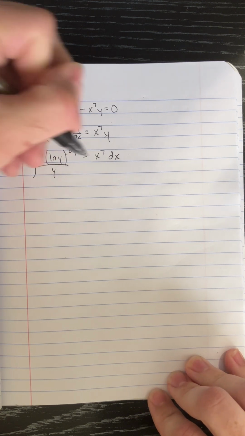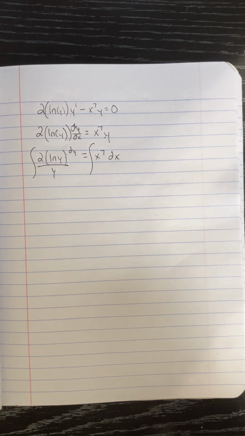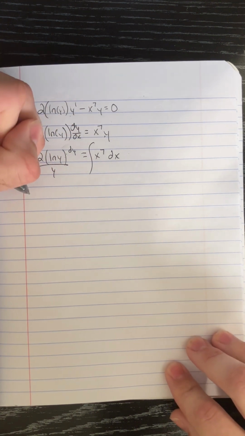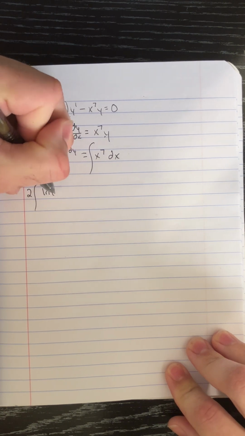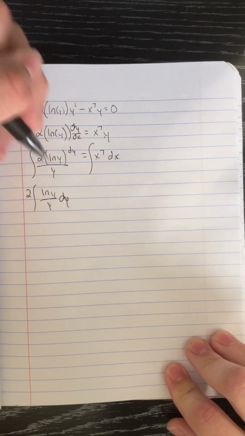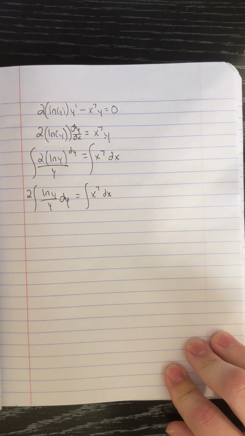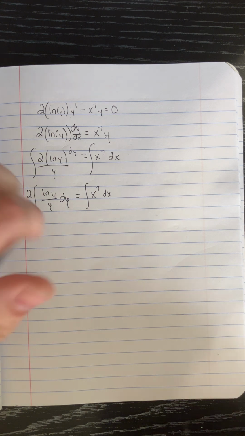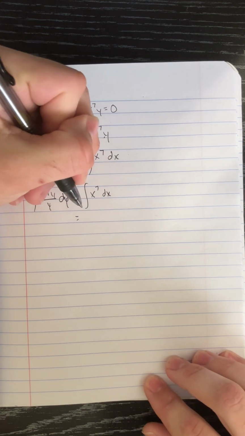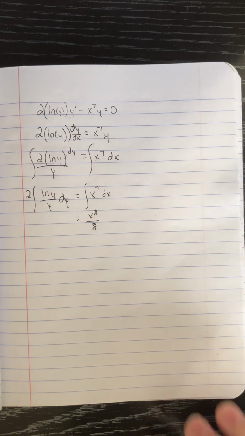From here we take the integral. And I'm going to just pop out that coefficient on the left side. So it's going to be 2 times the integral of the natural log of y over y dy is equal to the integral of x to the 7th dx. Now x to the 7th dx is a relatively simple integral. So the right side's going to be x to the 8th over 8.